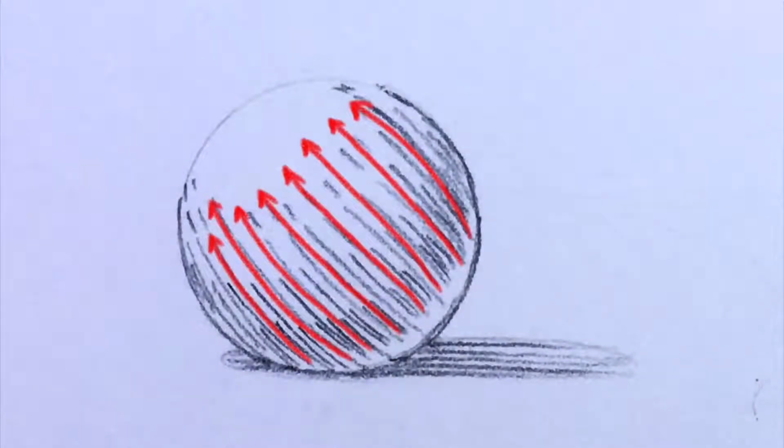When hatching is used, the form of the subject should be considered. Lines that are added should flow over the form of the subject. In this case, they curve slightly. These lines are called cross-contour lines, and when they're used, they add to the illusion of form.